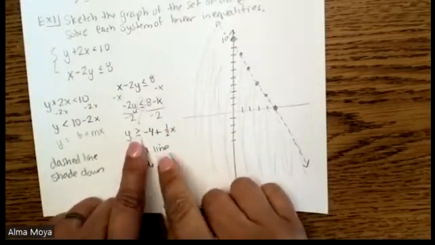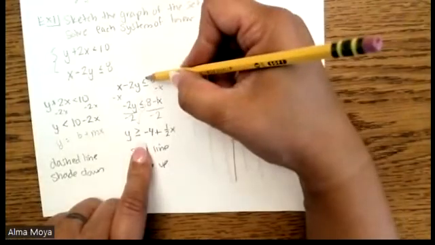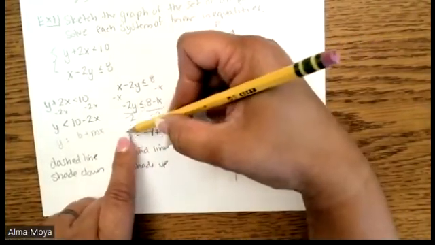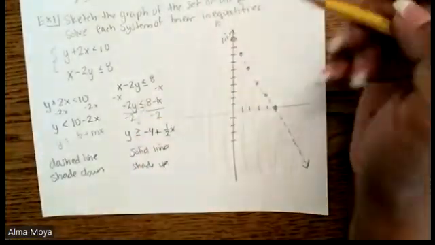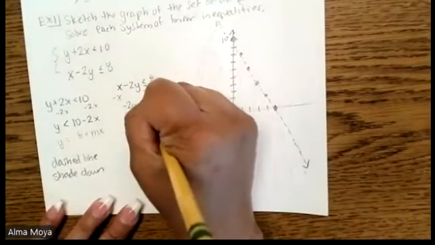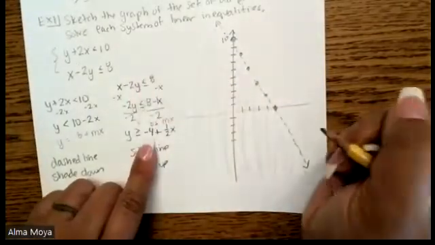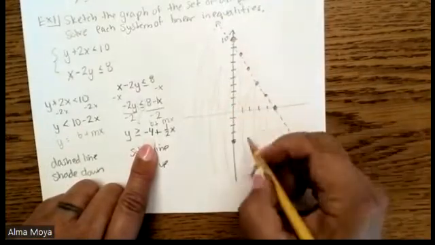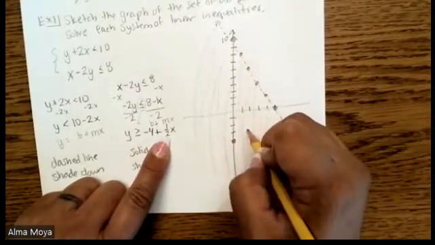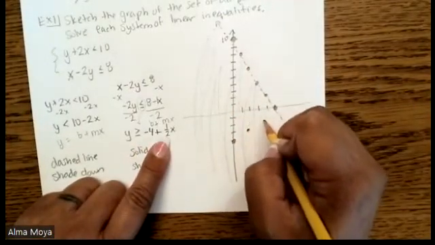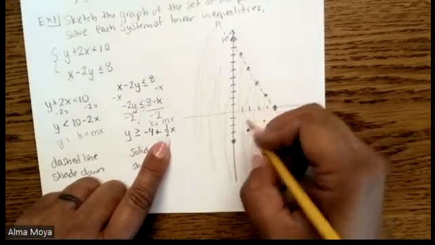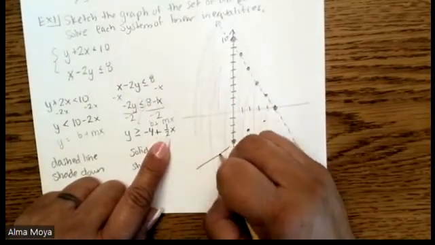And look at the symbol at the very end. Don't look at the symbol at the beginning. Look at the symbol when it's in y equals mx plus b form. So here's my mx plus my b. My y-intercept is going to be at -4. Then I'm going to go up 1 over 2, up 1 over 2. So right here, that's going to be a solid line.